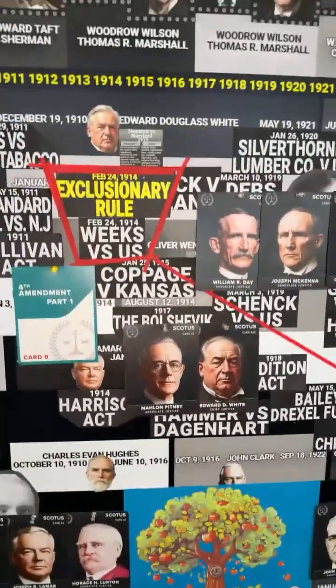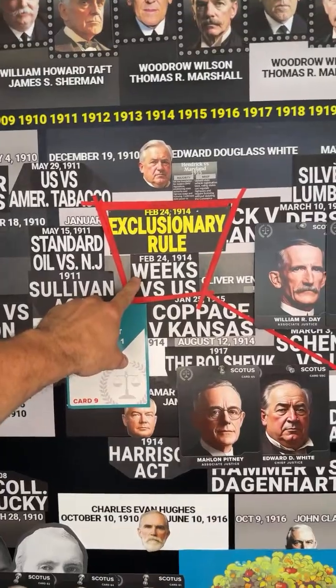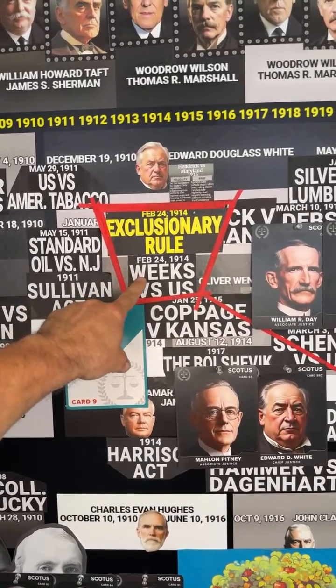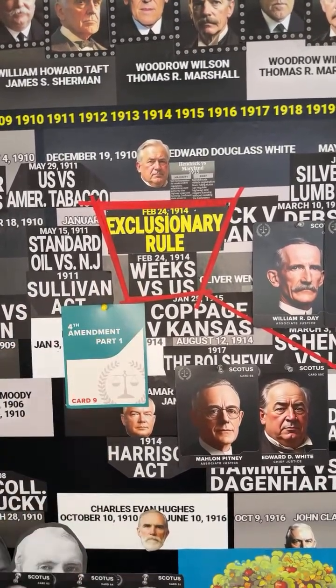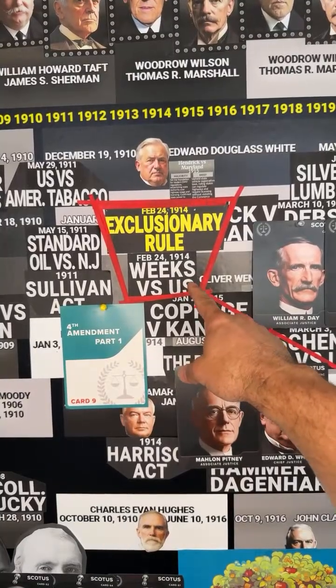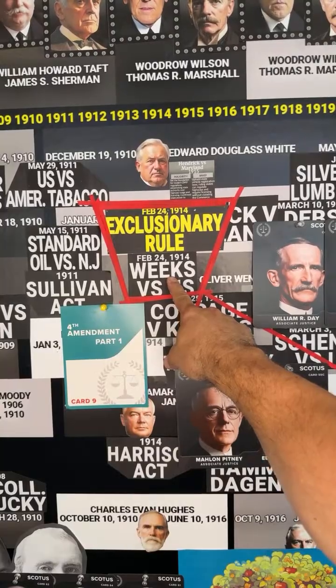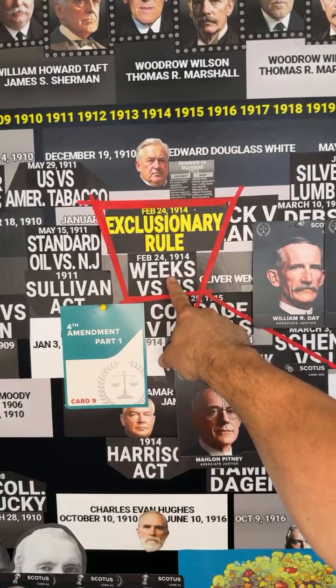So now this is going to blow your mind, because the exclusionary rule is the 1914 case of Weeks versus United States. In Weeks versus United States, you have to understand something important. Fremont Weeks had the perfect cover for an illegal gambling empire.